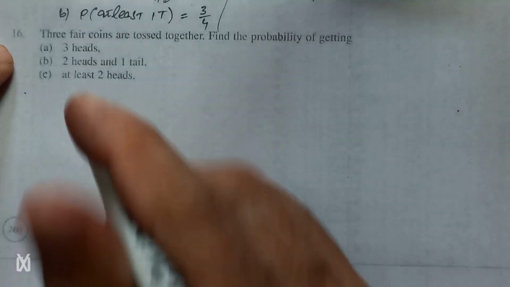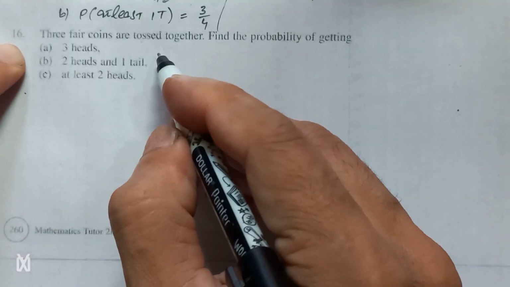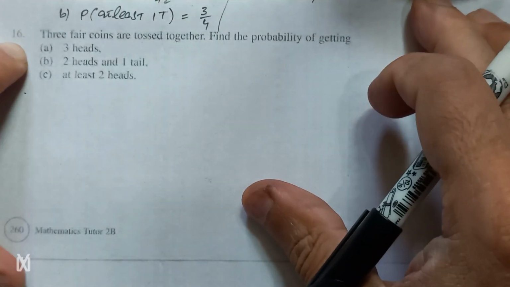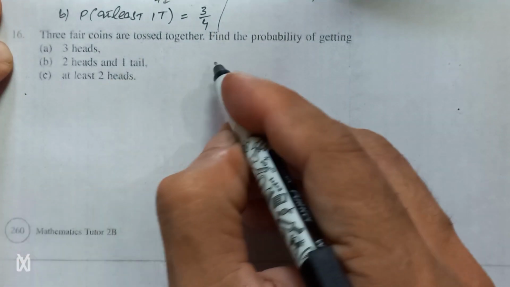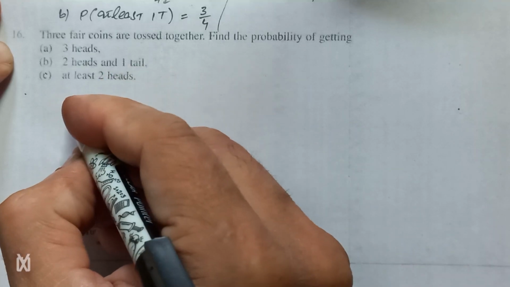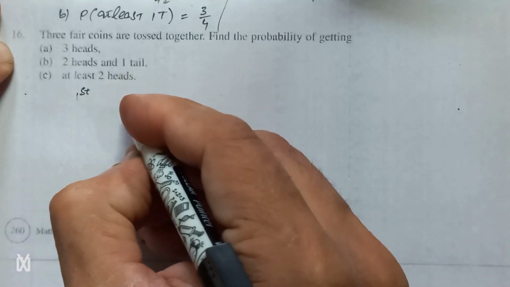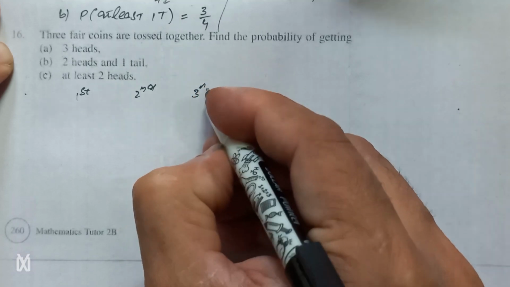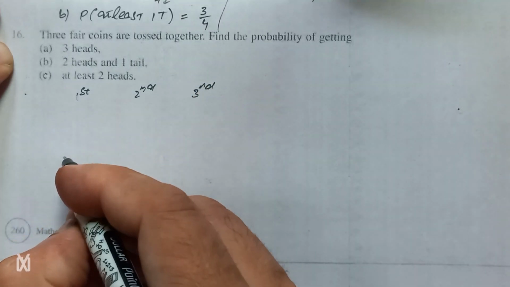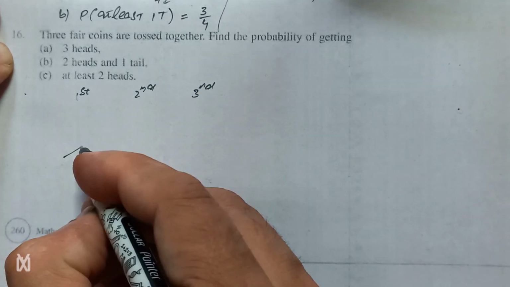Question number 16, three fair coins are tossed together. Find the probability of getting. Okay, first we will draw the sample space. So three coins are tossed. This is first, this is second, and this is third. So first coin is having head or tail.